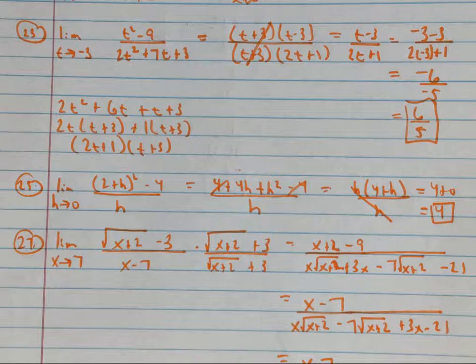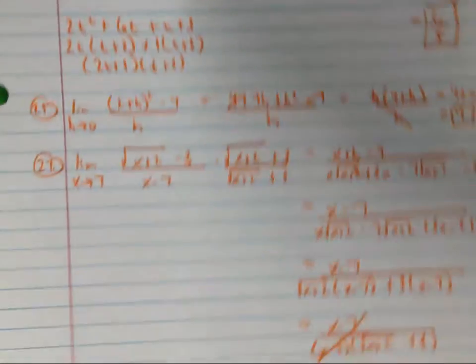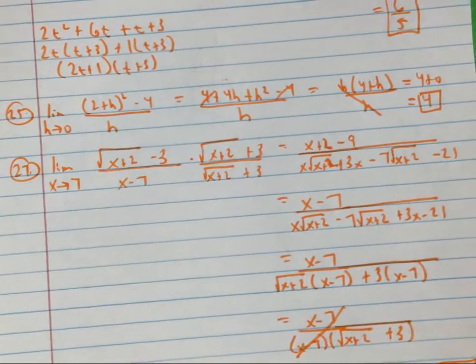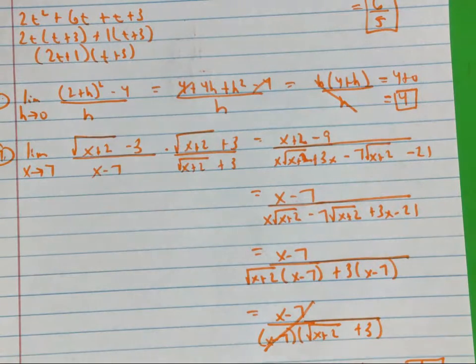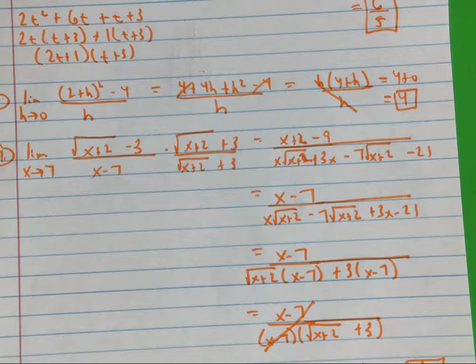Are there any questions so far? All right, 27. I'm going to rationalize the numerator. And don't let this math beat you, okay? You're going to rationalize and change that minus to plus. FOIL it out. Take your time. When I got down to here, I applied direct substitution. Plug 7 in. Still gave me 0 in the denominator. So I'm going to use factoring. So I started grouping things together.